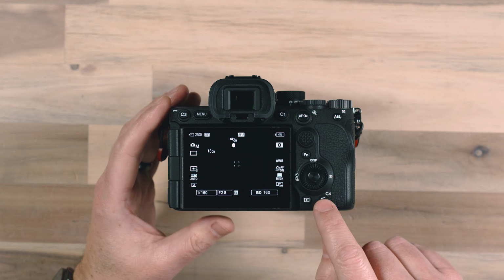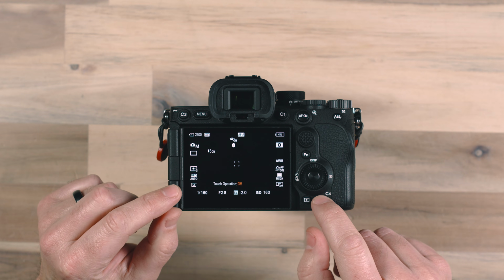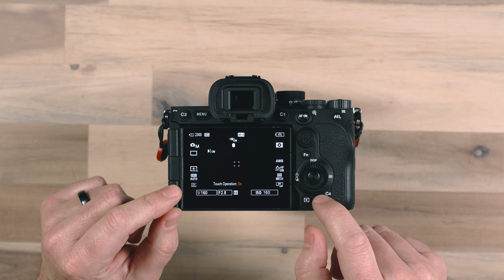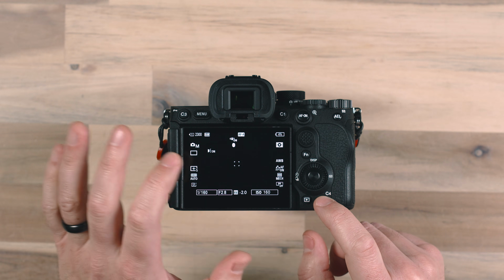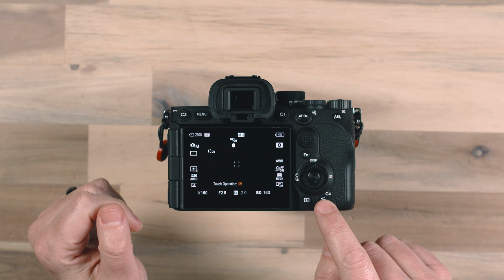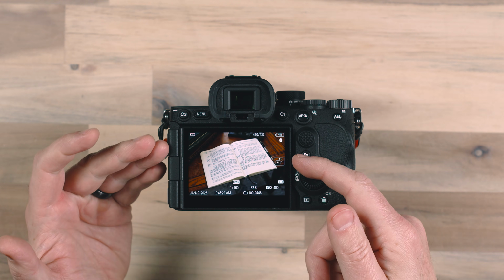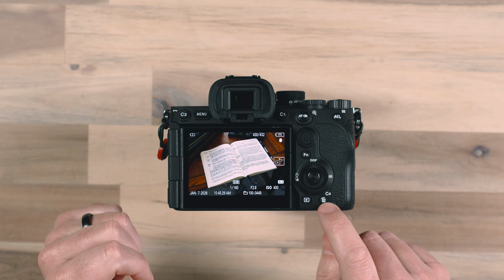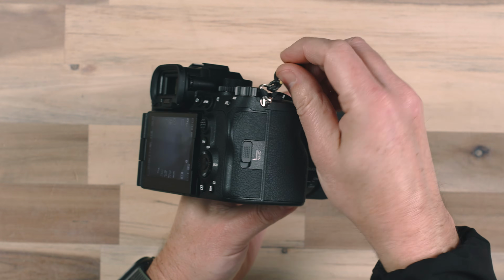When you're in a shooting mode, the trash can is the custom 4 button, which by default is set to turn touch operation on or off. If you're constantly accidentally tapping the back of your camera and changing something, you can simply turn that off temporarily by hitting the custom 4 button. Of course, when you're in the preview mode, looking at some of your images, that becomes the trash can icon, so be careful. Now let's take a look at the card slots on the side of the camera.